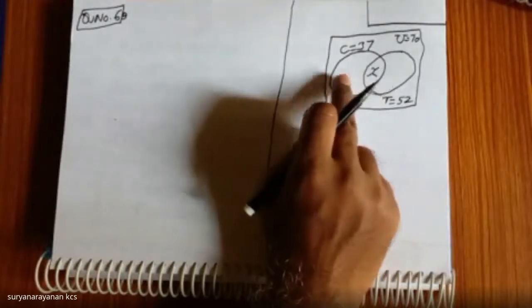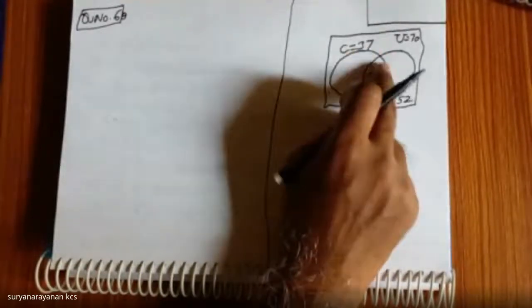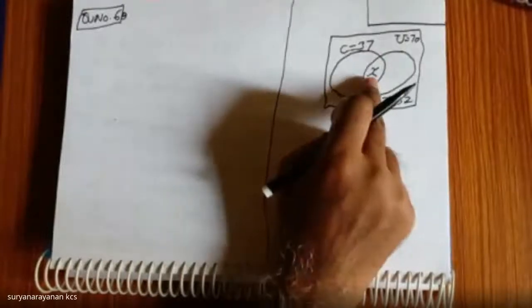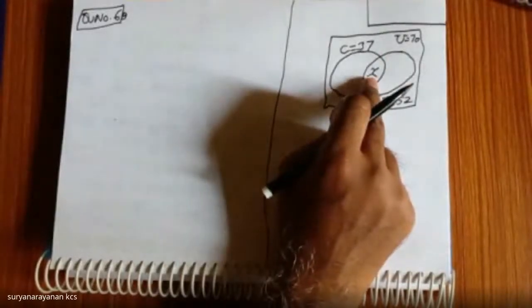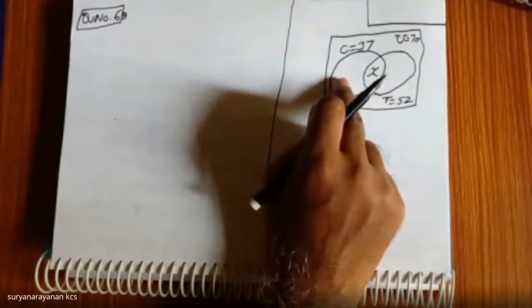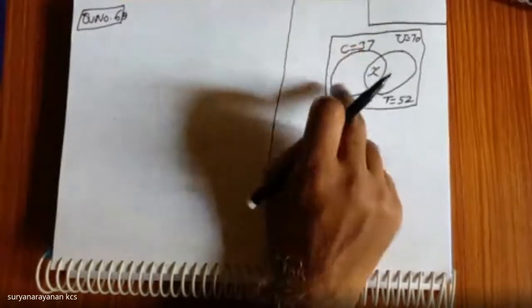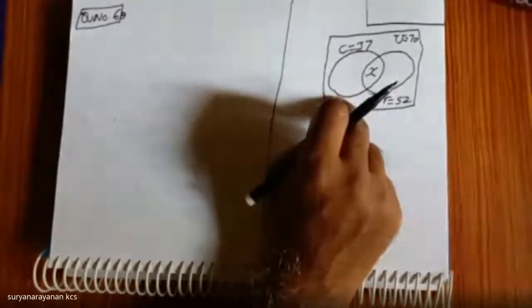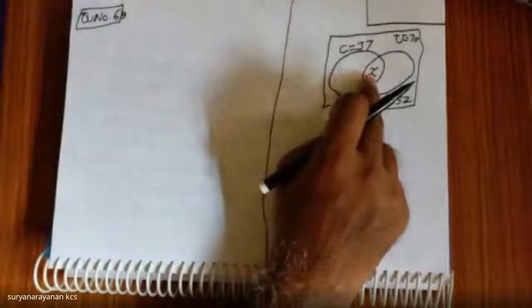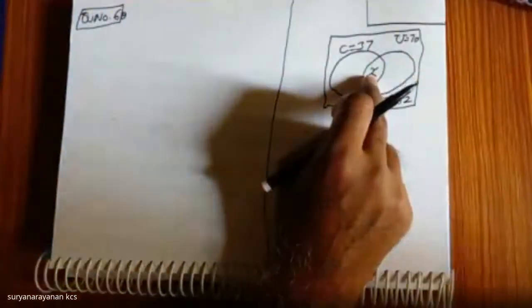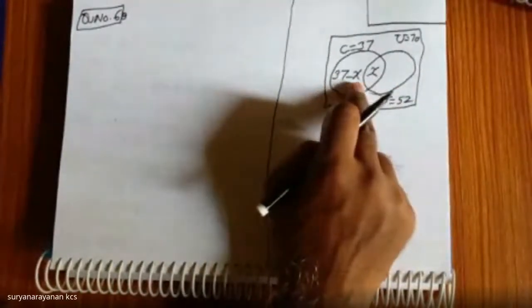How many people are left in this 37 if X people are kept aside? Yes, my dear Ria, very good. 37 minus X.